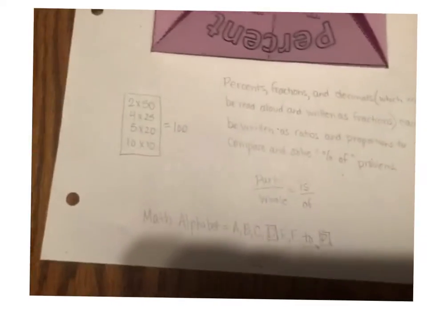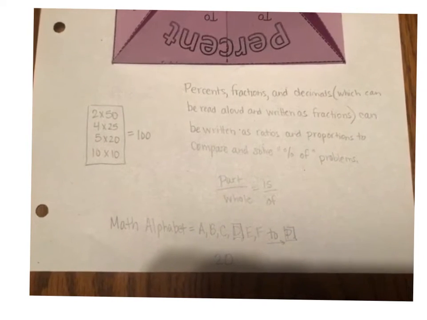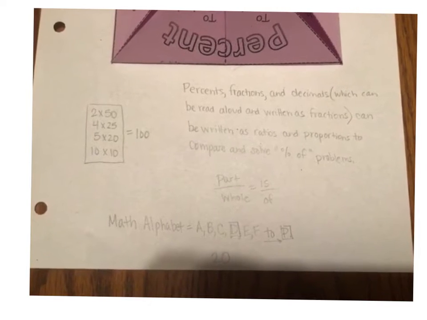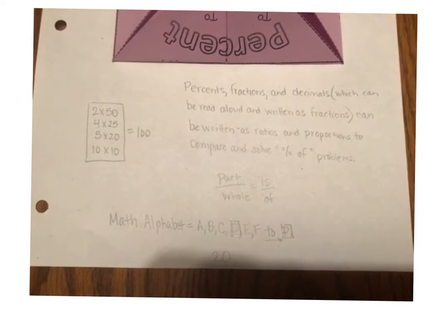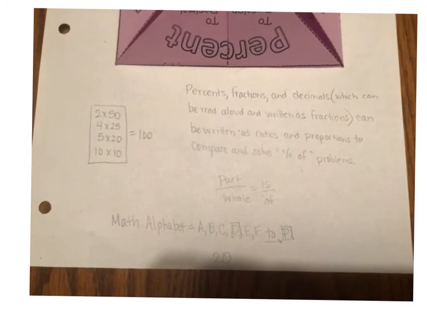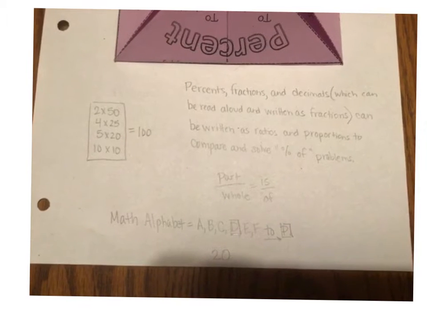The final direction is to write down all of these notes. So what I want you to do is I actually want you to pause the video and you can write all of this down. So percents, fractions, and decimals, which could be read aloud and written as fractions, can be written as ratios and proportions to compare and solve percent of problems.